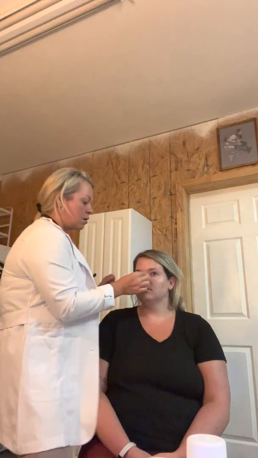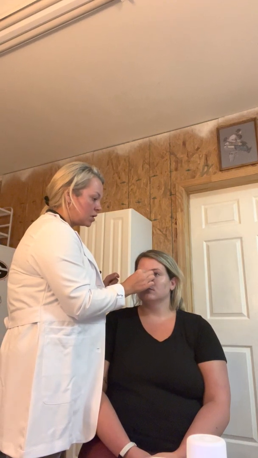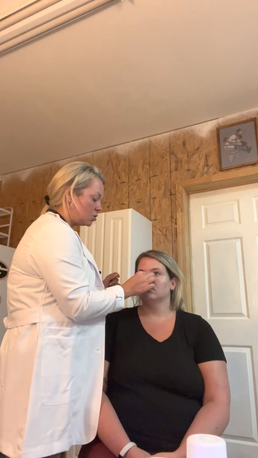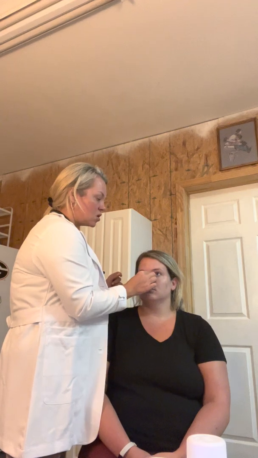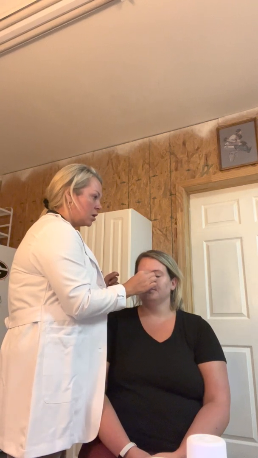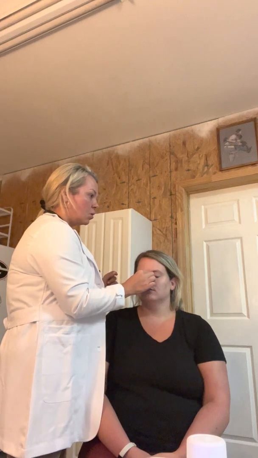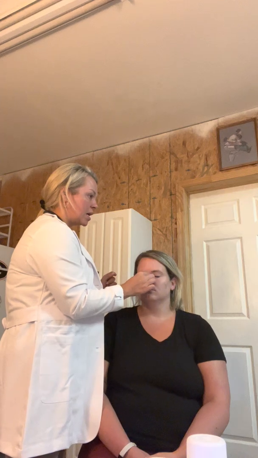I'm just going to then palpate your nose. I'm going to start here at the ridge of your nose and just palpate the soft tissue. The nose feels firm and stable. Do you have any tenderness? No. Okay. There's no crepitus present or any displacement of bones or any obvious masses.